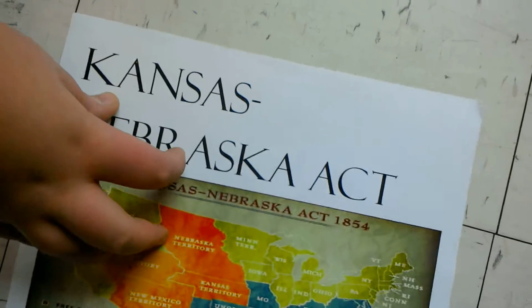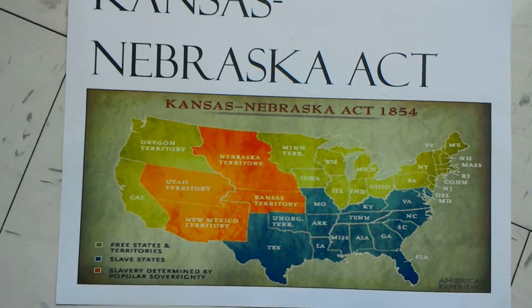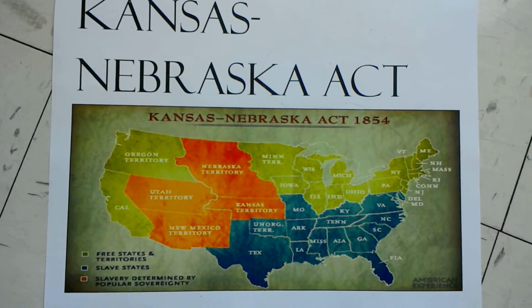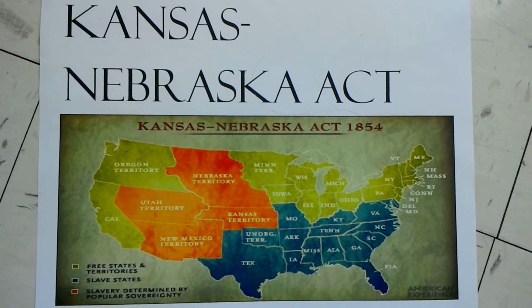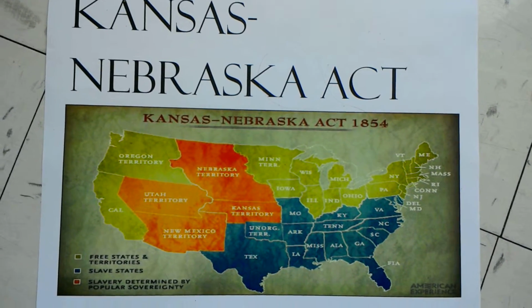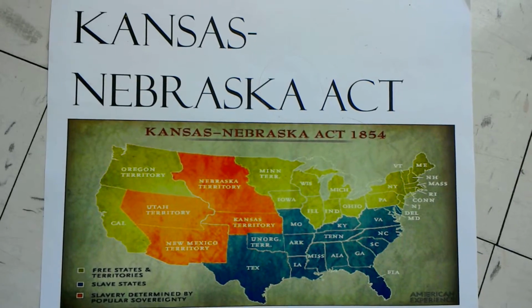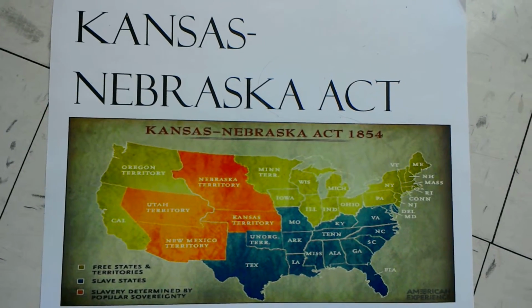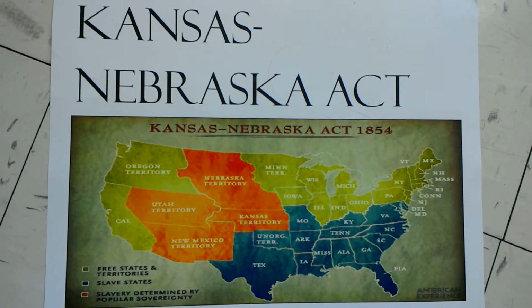Slide 6, the Kansas-Nebraska Act. The Kansas-Nebraska Act, introduced in 1854, introduced popular sovereignty and let states decide if they wanted to be a free or a slave state. This overturned the Missouri Compromise, which favored the South, so the act benefited the North.